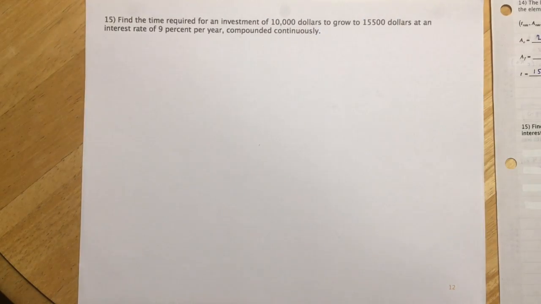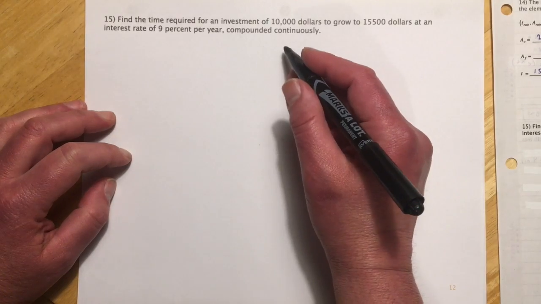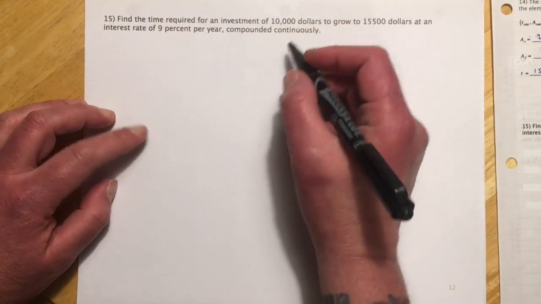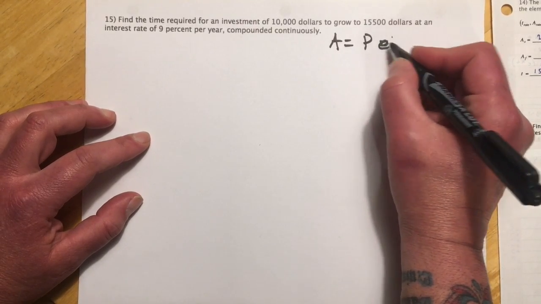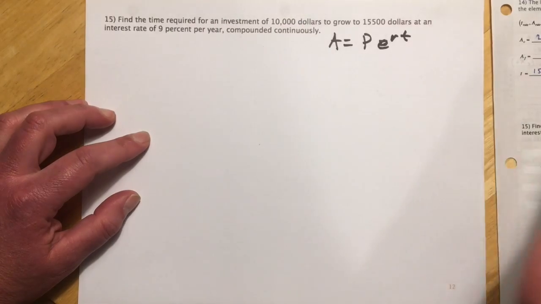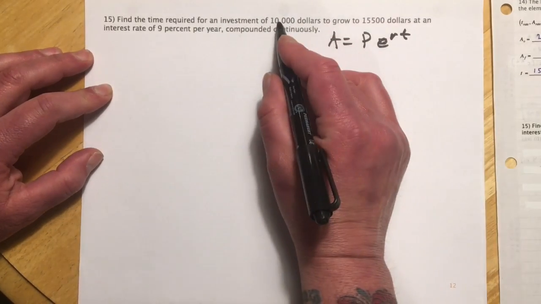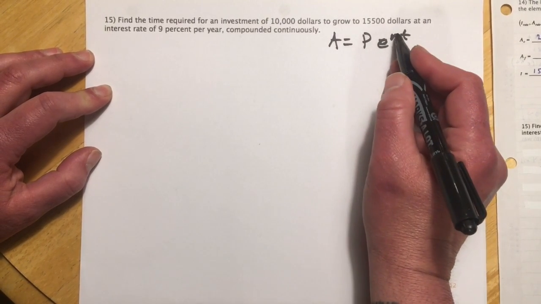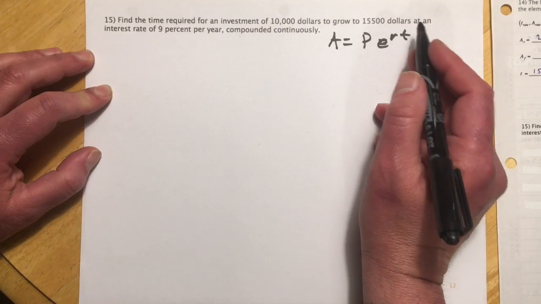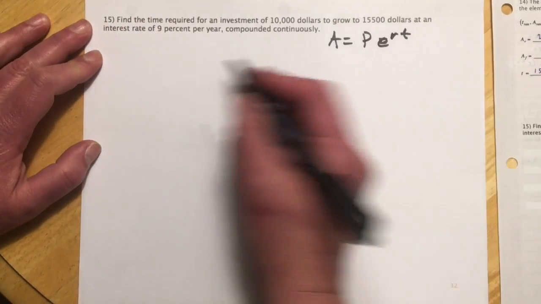Number 15, find the time required for an investment of $10,000 to grow to $15,500 at an interest rate of 9% per year, compounded continuously. So continuously, the formula is, it's the same one we've been using, just with different letters. You may know it as A equals P E to the RT. It's the same formula as what we're doing. So this is like our initial amount. This would be our final amount. They gave us R, and we're trying to find the time, so we're looking for T.